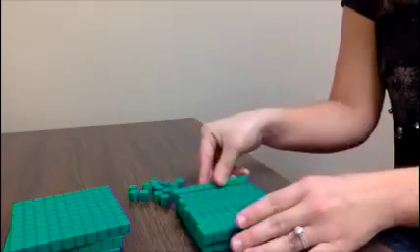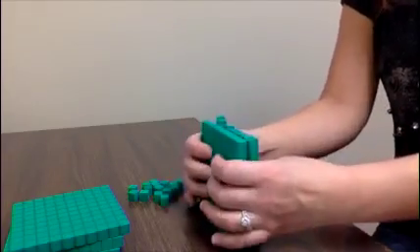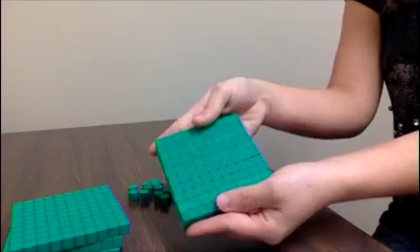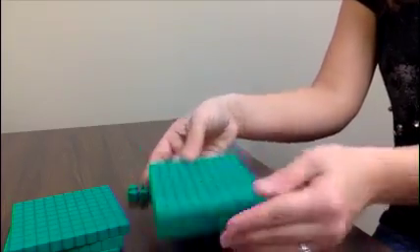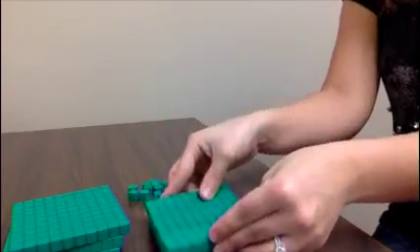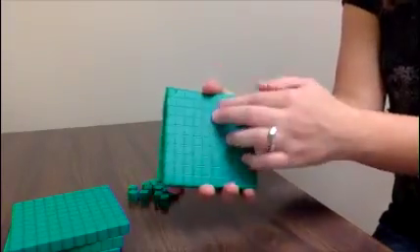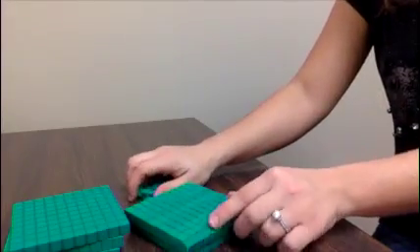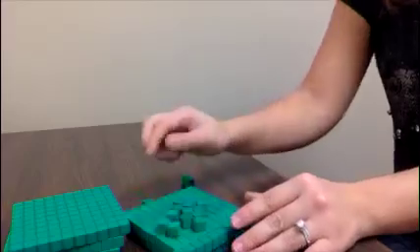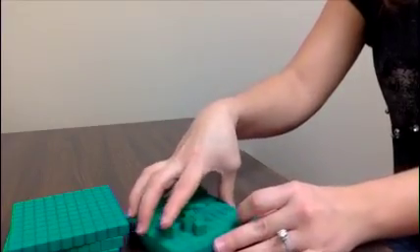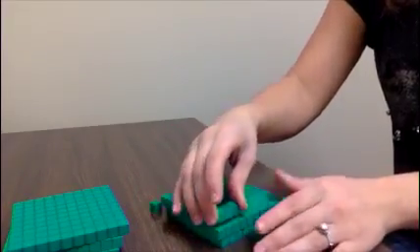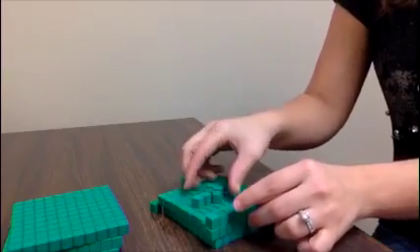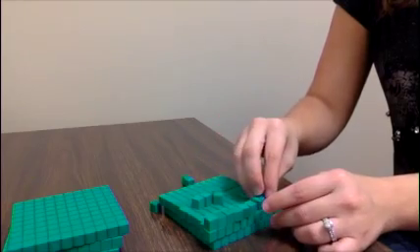I had 10 rods laying out. So you can see that 10 rods equal a flat. So here I have 200. 10 rods and a flat, a hundreds flat. I only laid out a few singles, but the students will obviously have more, so they have an understanding that 100 of these units equal the flat.